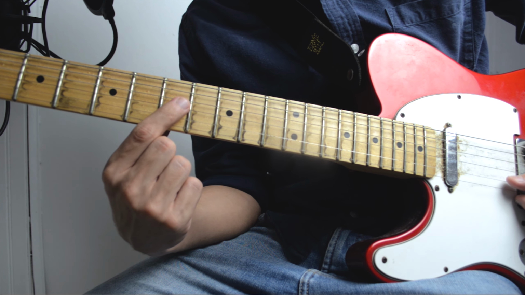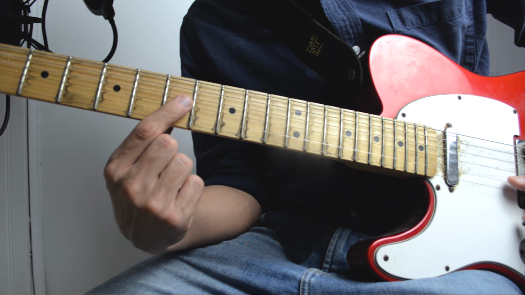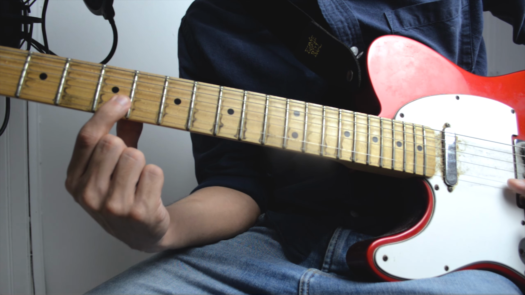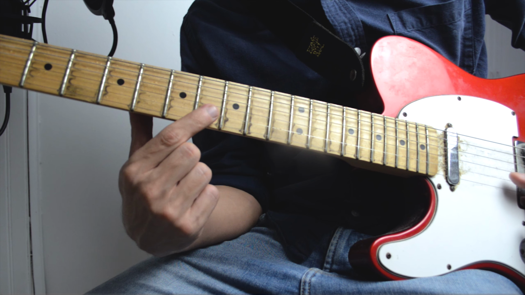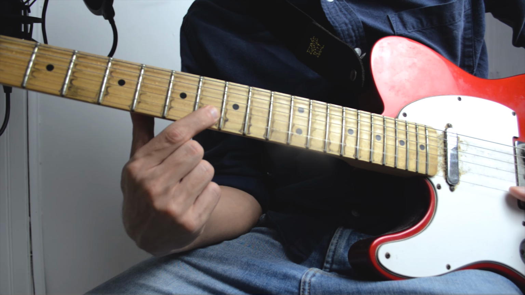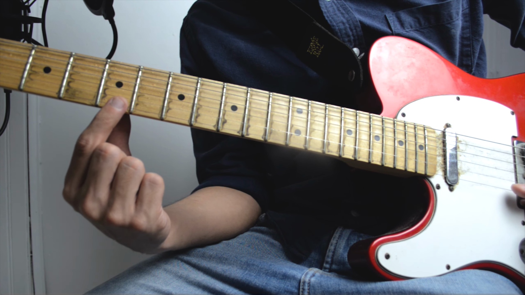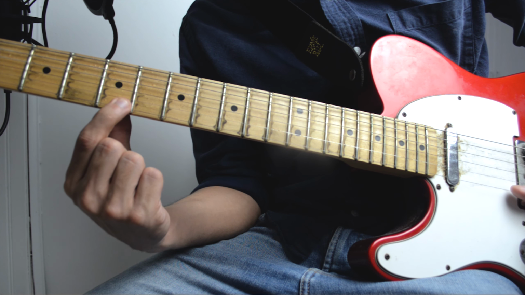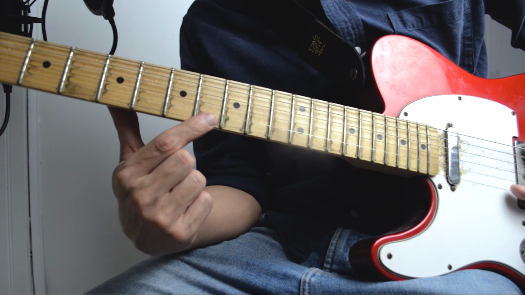Now for the 2 remaining strings, you will do the same shape as in the 6th string. So it will be the 5th fret, and then 1.5 step up to the 8th fret. For the 1st string, the same shape. So it's the 5th fret, and then 1.5 step up to the 8th fret.